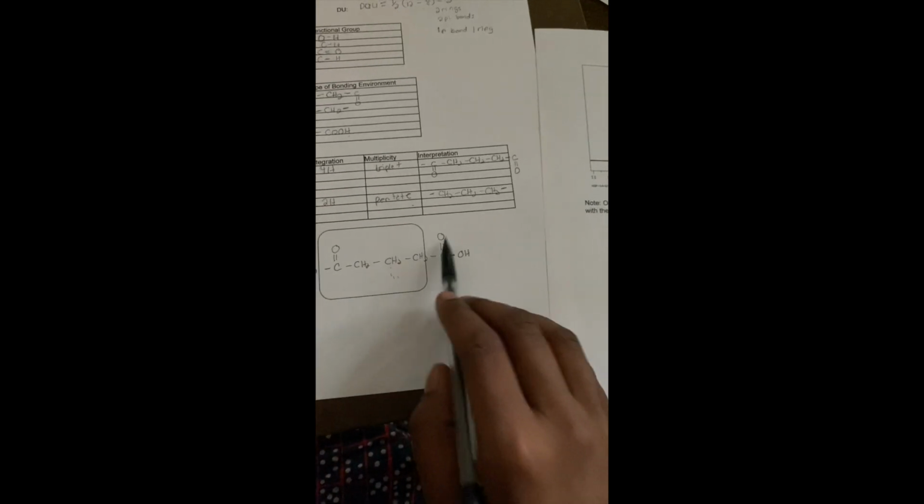Everything is accounted for from my 3 methyls because I know it's triplet. I have 1, 2, 3, 4 oxygens. I know that from up here. I have 8 hydrogens, 2, 4, 6, 7, 8. Everything's accounted for, so this is my proposed structure. That's how I use these graphs to interpret and propose a structure.